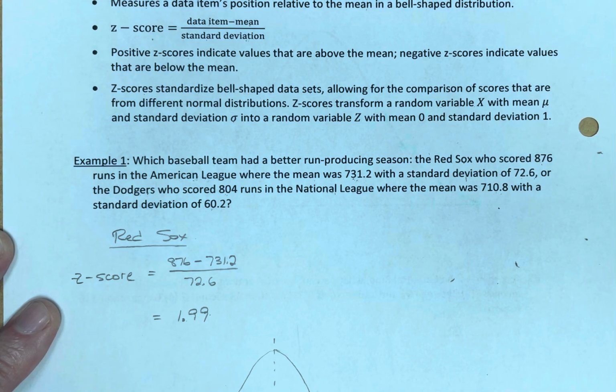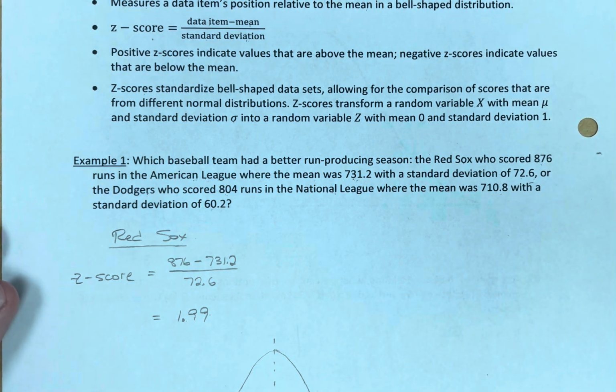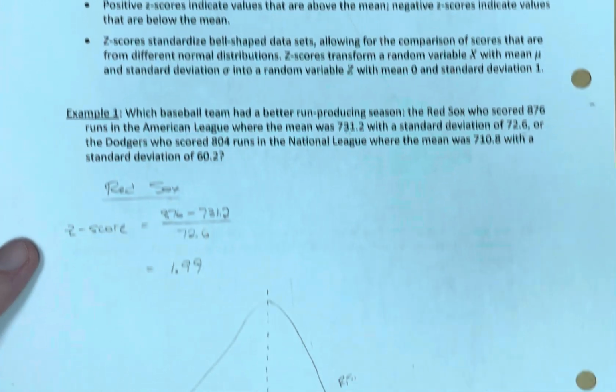Here is +1 standard deviation. Here is +2 standard deviations. The Red Sox are 1.99 standard deviations above the mean. Okay, well that means the Red Sox are essentially right there.